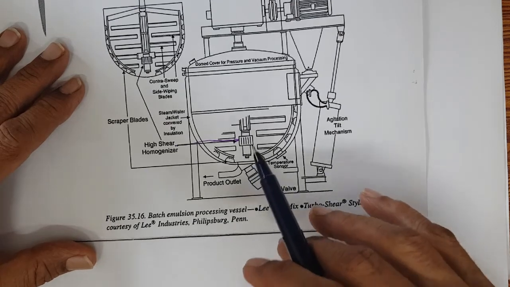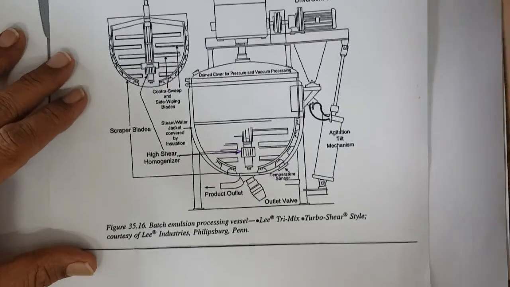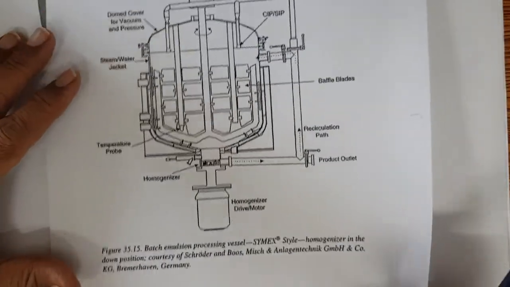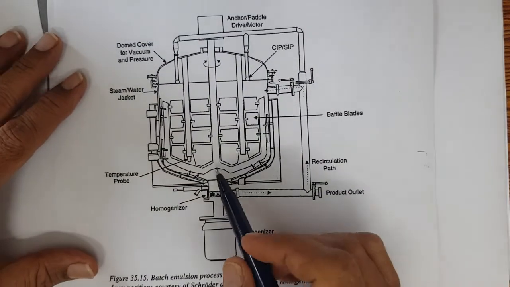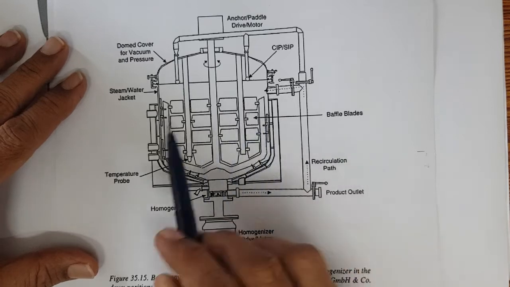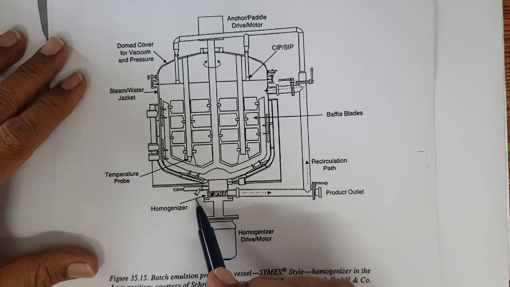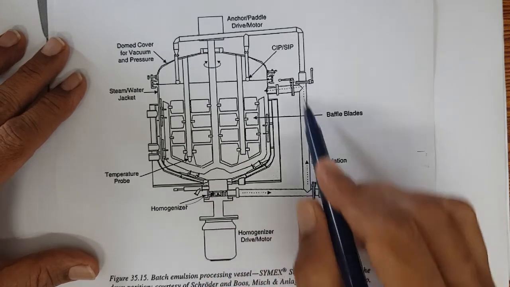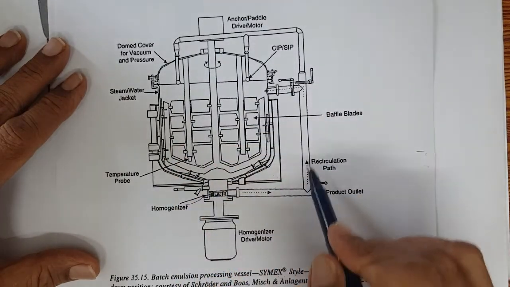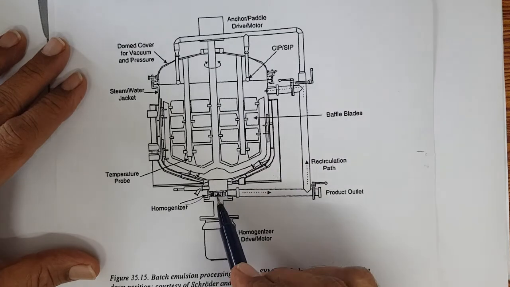This is one type of configuration that can be used for manufacturing, and the other type is the online homogenization. So now the products are made and the homogenizer is here, and the product is circulated, and while getting circulated, it gets homogenized.